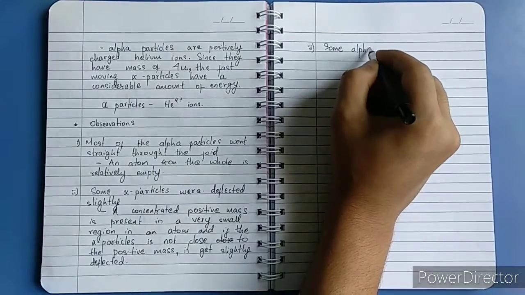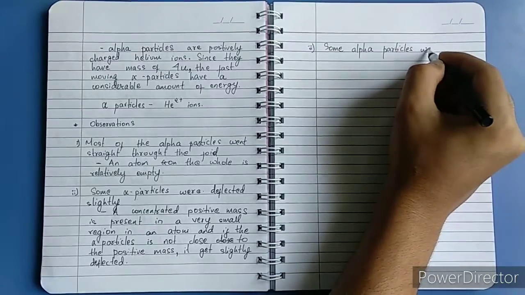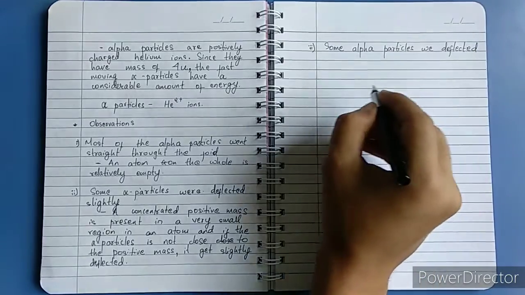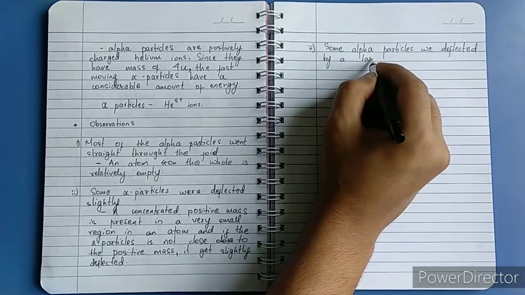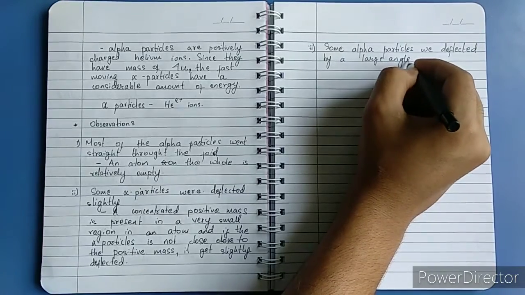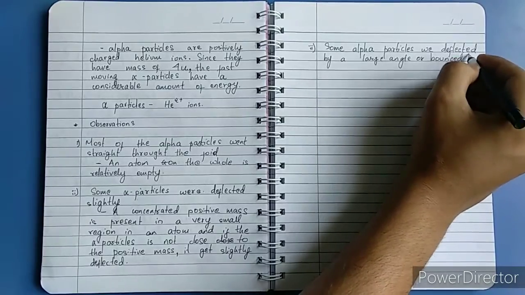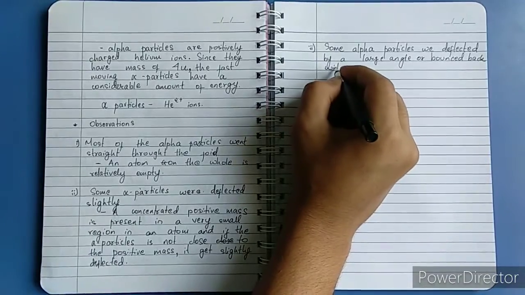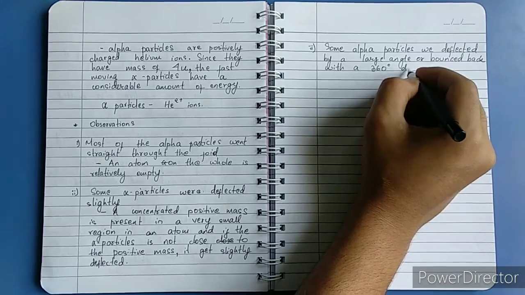Some alpha particles were deflected by a large angle or bounced back with a 360-degree deflection.